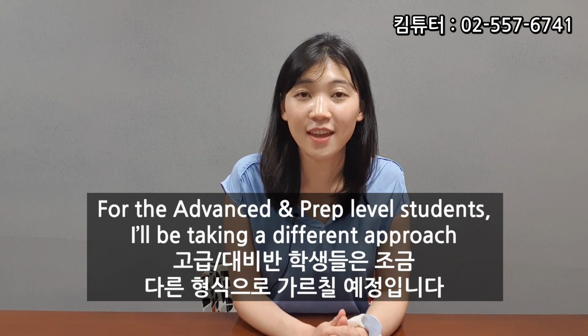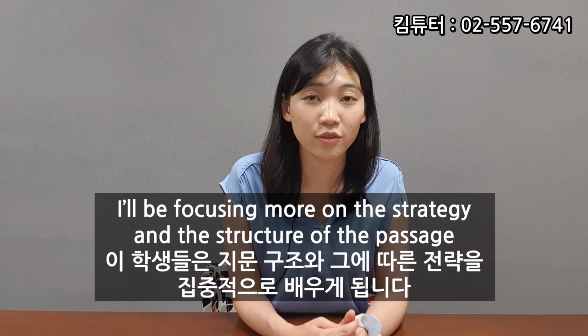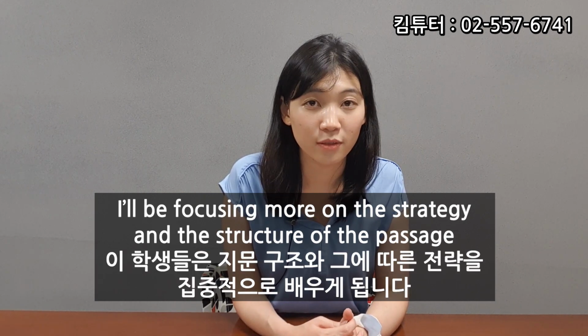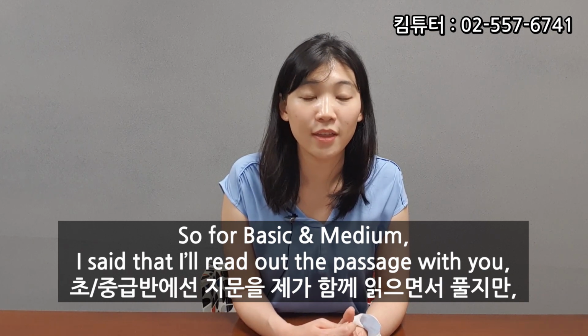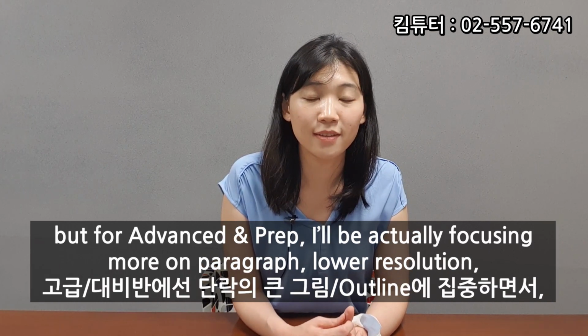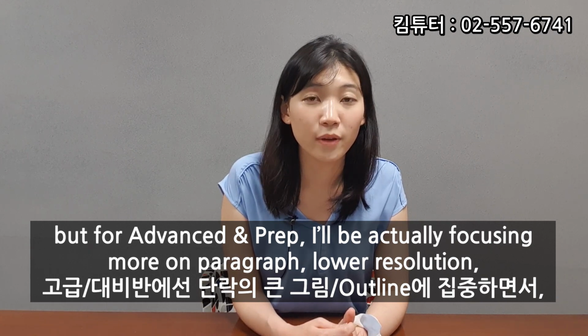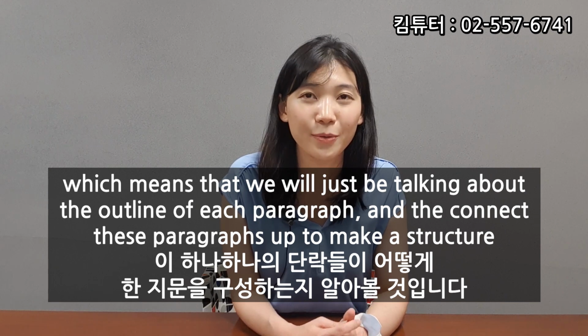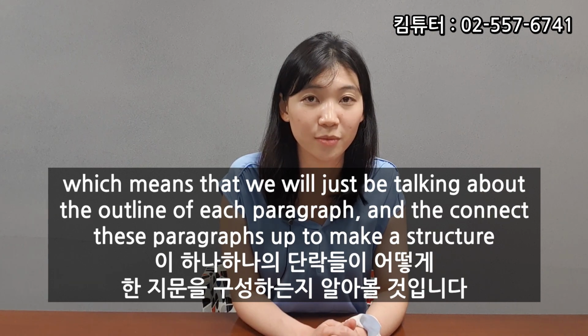For the advanced and prep level students, I'll be taking a different approach. I'll be focusing more on the strategy and the structure of the passage. For the basic and medium, I said I'd read the passage with you, but for the advanced and prep, I'll be focusing on the paragraph in low resolution, which means we'll just be talking about the outline of each paragraph and then connecting these paragraphs to make the structure.